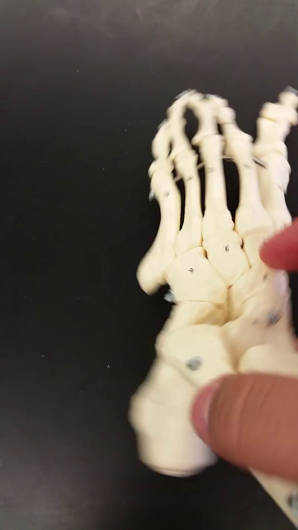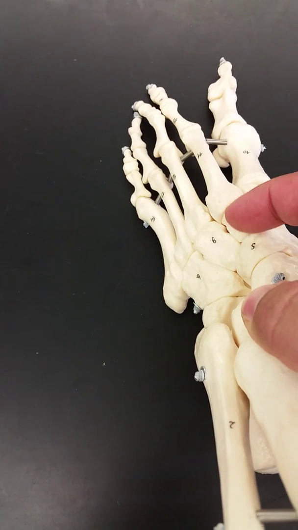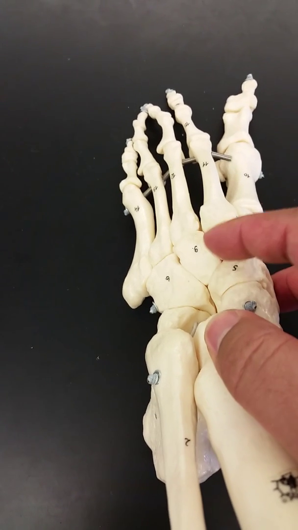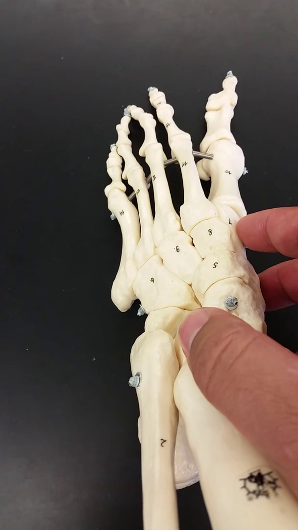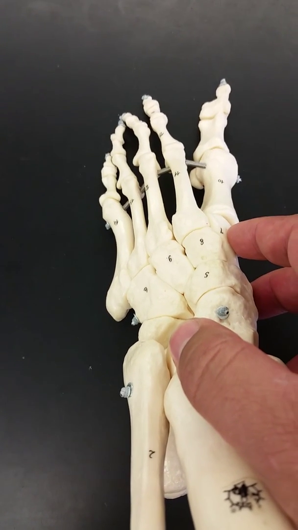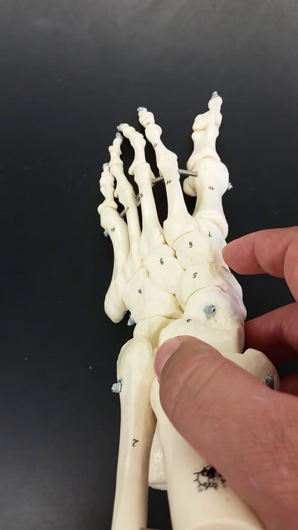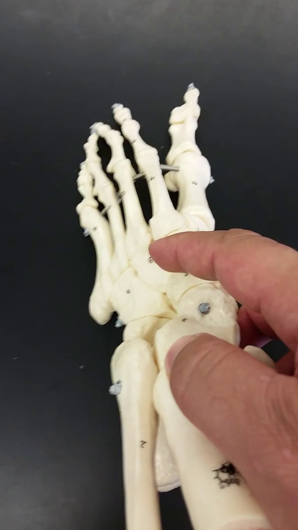So the last 3 will be here, which is 1, 2, 3, or start from here, 1, 2, 3, always start from lateral, and the 3 of them are called cuneiform: lateral, middle or intermediate, and medial cuneiform bone. This is 7, the tarsal bones, unlike the 8 carpal bones, and this is actually 7 bones. 1, 2, 3, 4, 5, 6, 7.